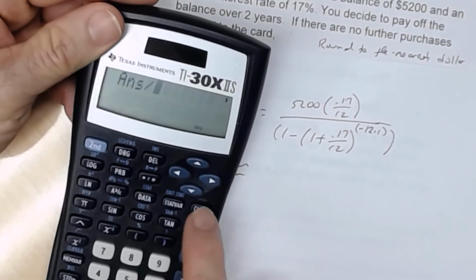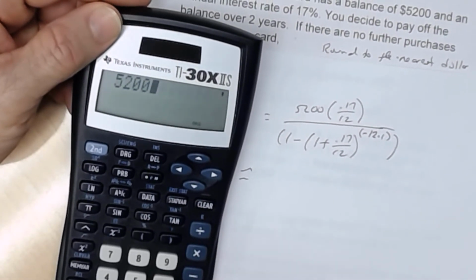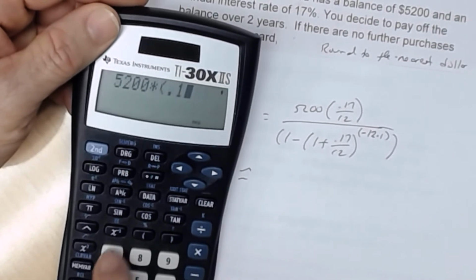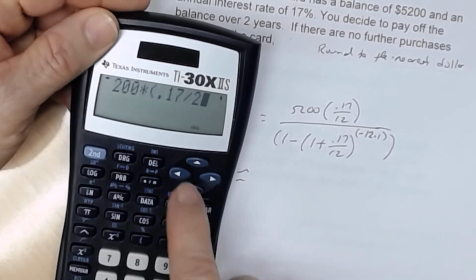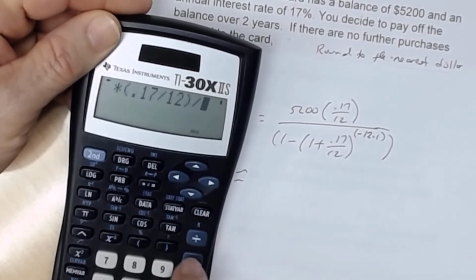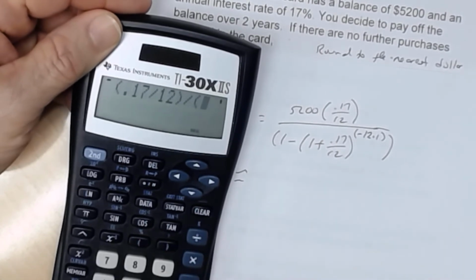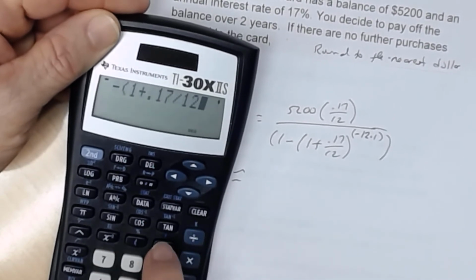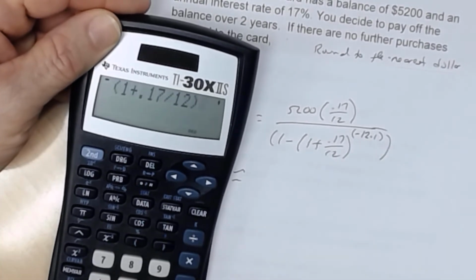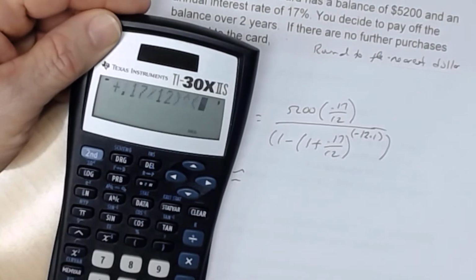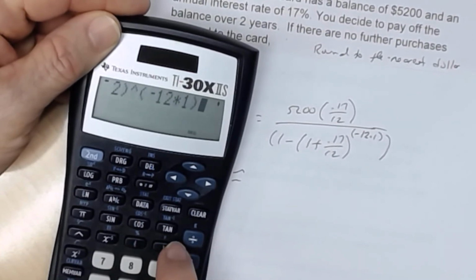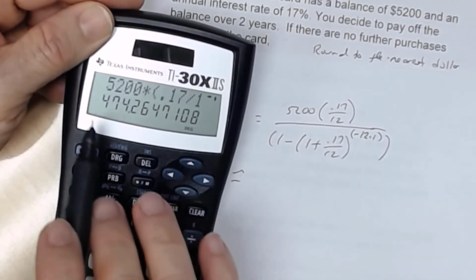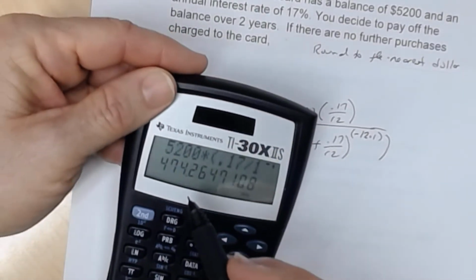All right, so here we go. 5,200 times, in parentheses, 0.17 divided by 12, divide by, in parentheses, 1 minus parentheses, 1 plus 0.17 divided by 12, close that parentheses. Now we're going to raise it to the exponent negative 12 times 1, close parentheses, and close the denominator, and I get $474, rounded off.